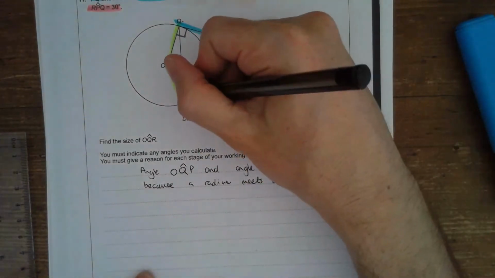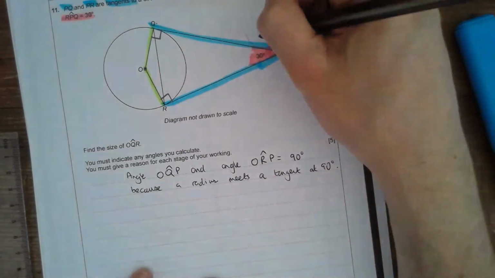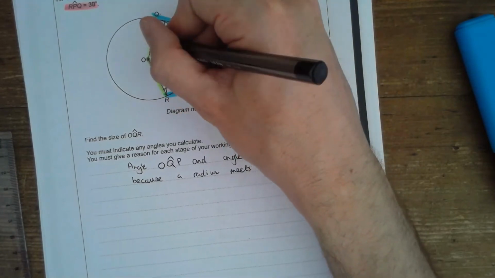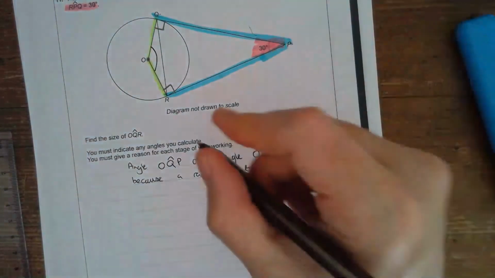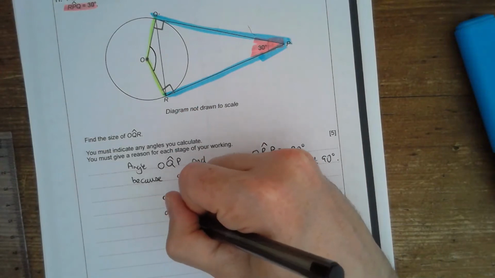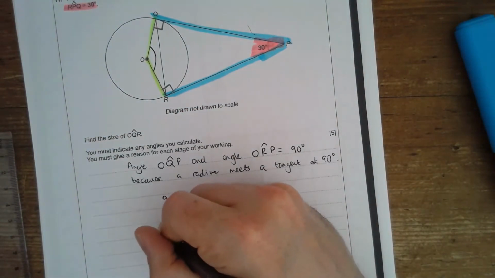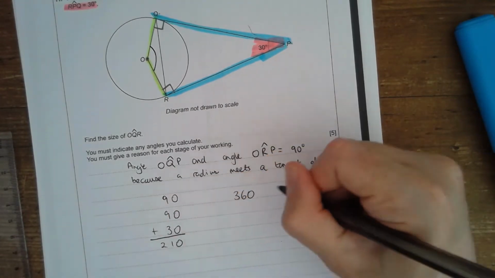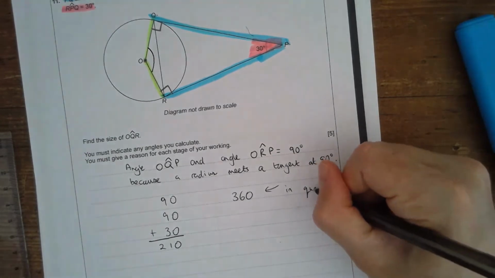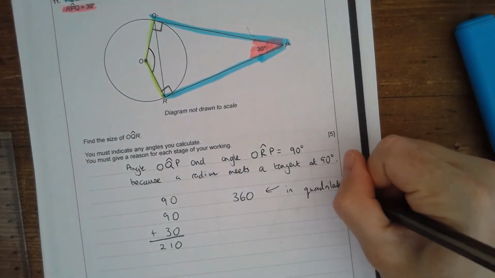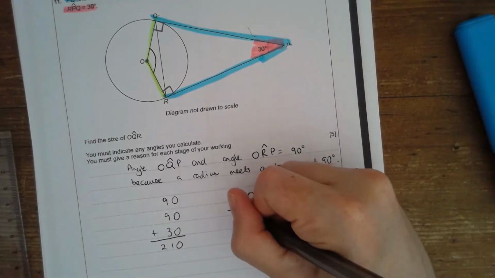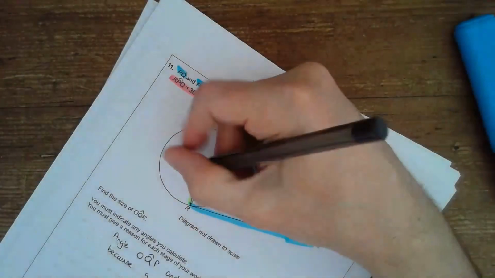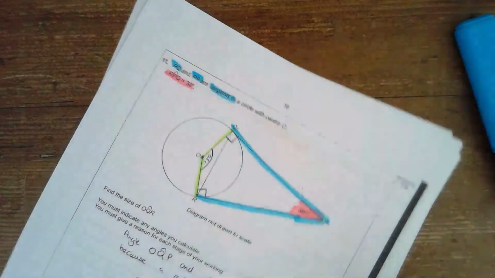Okay, now I know that's 90, I can see that is a four-sided shape. A four-sided shape has internal degrees that add up to 360. So I can go and work out what this angle here is. I can work that out by doing 90 add 90 add 30. 90 add 90 is 180, add the 30 is 210. 360 degrees in a quadrilateral, as we've already done in this paper. Take away the 210, gives me an answer of 150 degrees. So now I know that this angle here is 150 degrees.